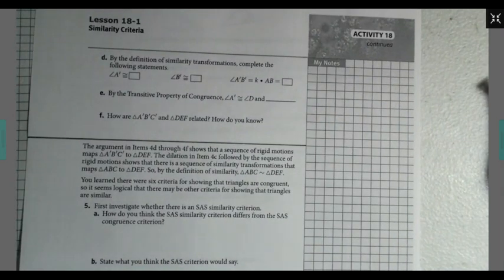Letter D. By the definition of similarity transformations, complete the following statement. Angle A prime is congruent to blank. Angle B prime is congruent to blank. And angle C prime is congruent to, got carried away.